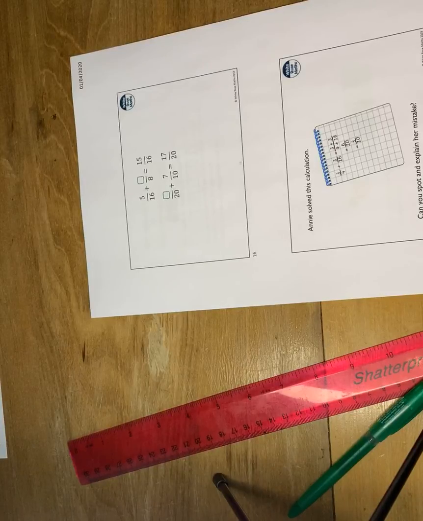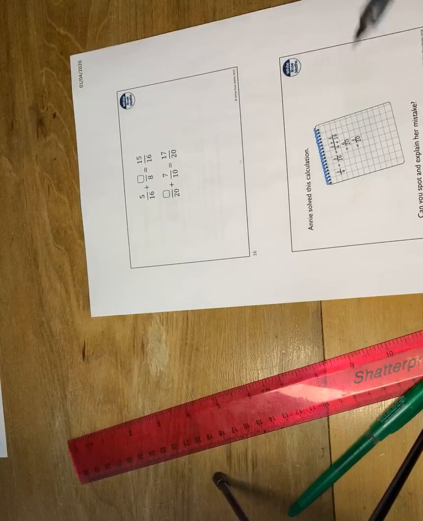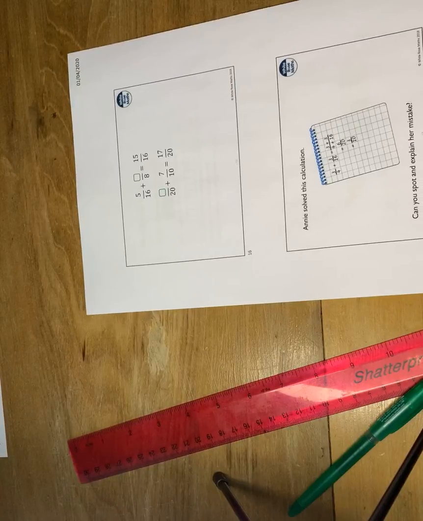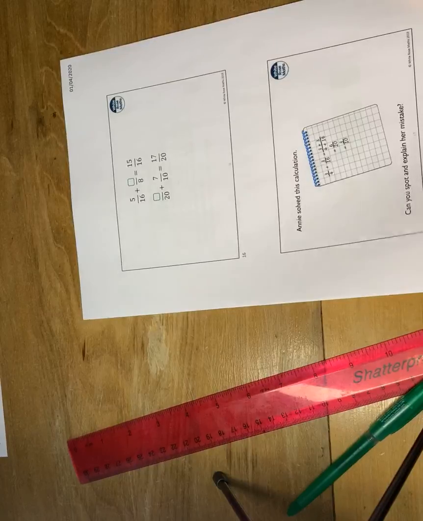So if we do the top one to start with, we have 5/16 and we're adding an unknown amount of 8ths. So we know what our denominators are, but we don't know what our numerators are. But because we know how many 16ths we have, we can actually start the question.